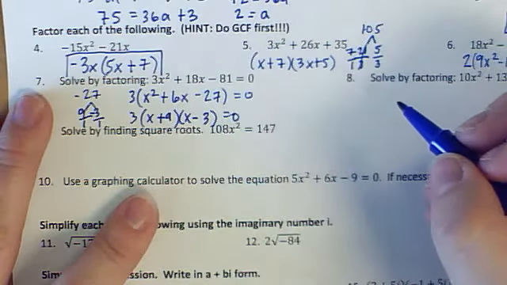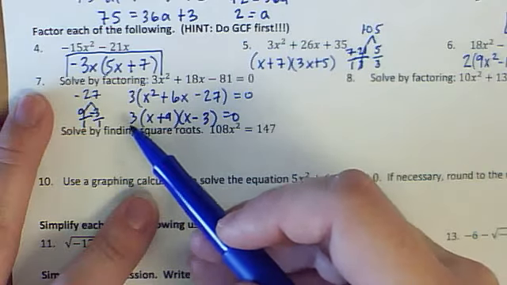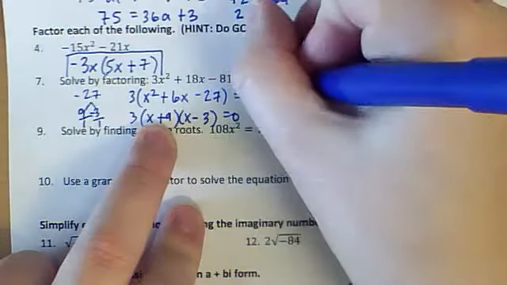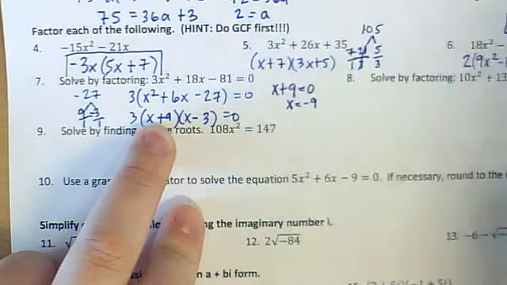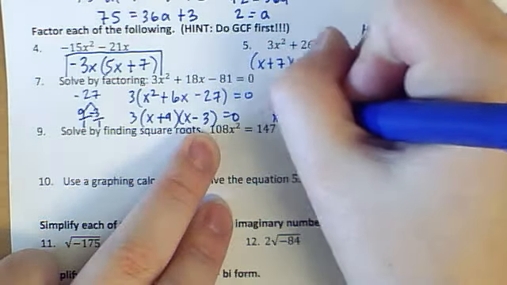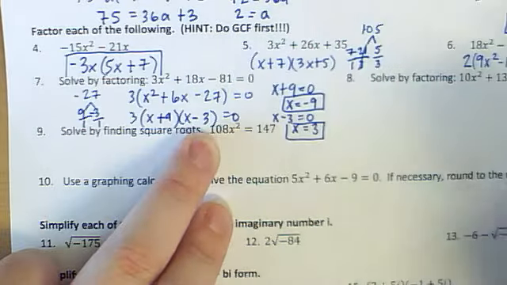Okay, now when we solve, we have to set each factor equal to 0. I can't set 3 equal to 0 because there is no variable to solve for. So x plus 9 equals 0 results in x equals negative 9. And x minus 3 equals 0 results in x equals 3. So there are my solutions.